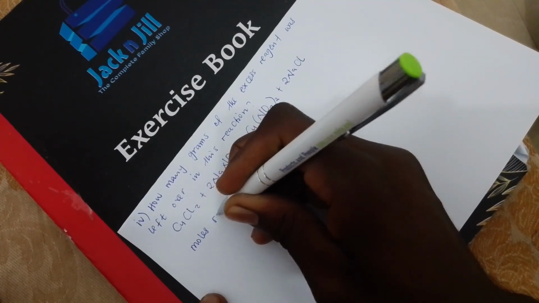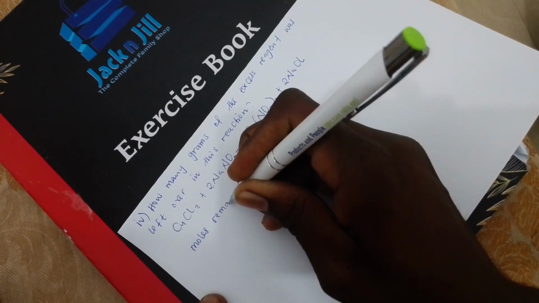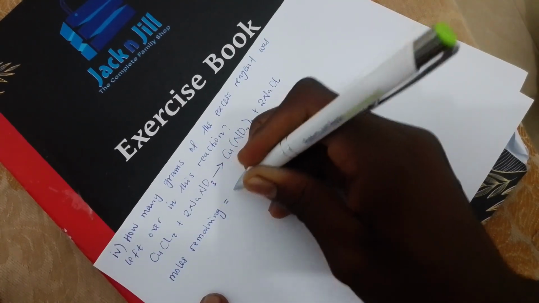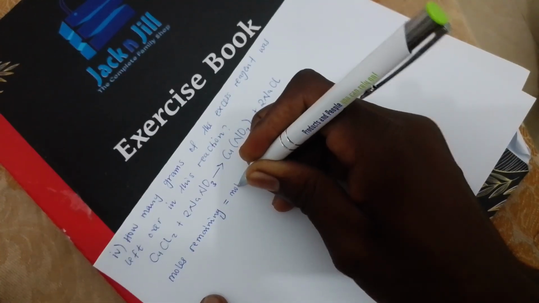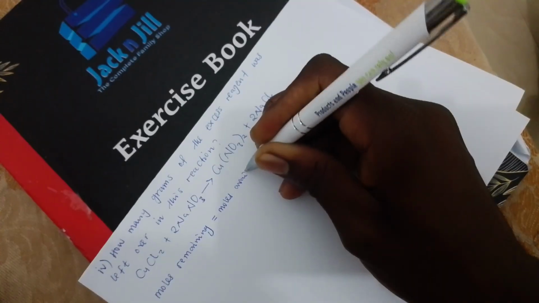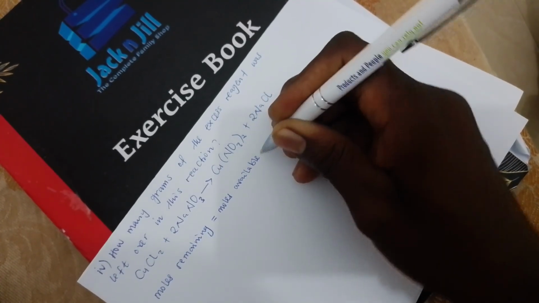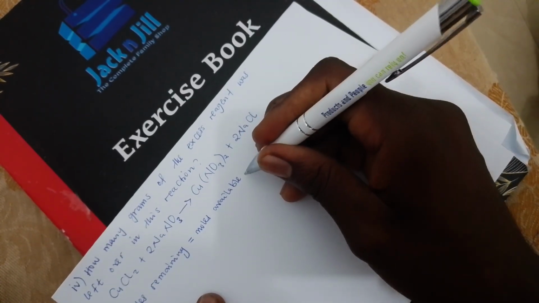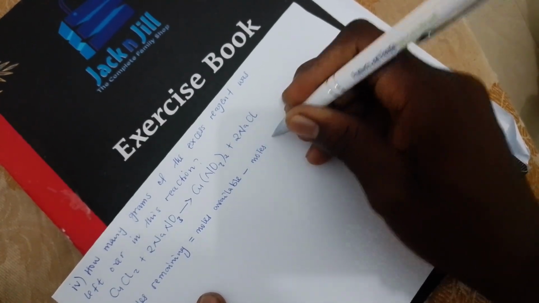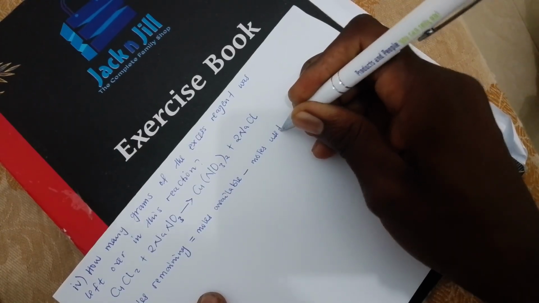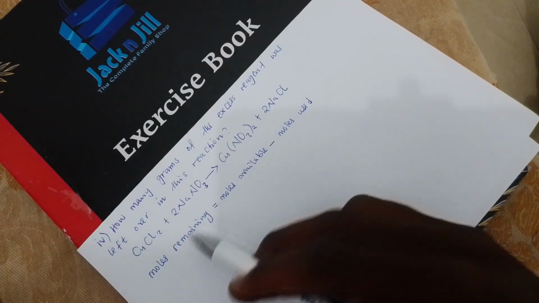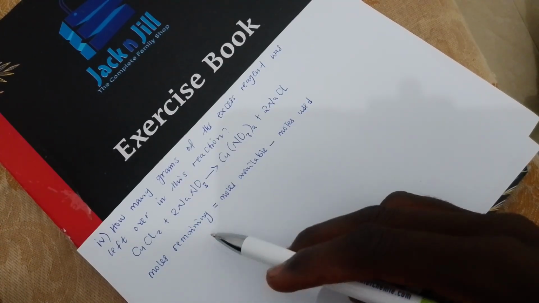moles remaining is equal to moles available minus moles used. This is the formula of our finding the number of moles which was left over.